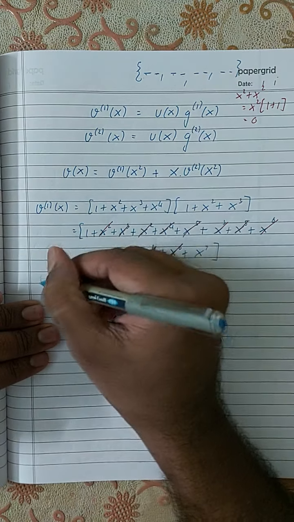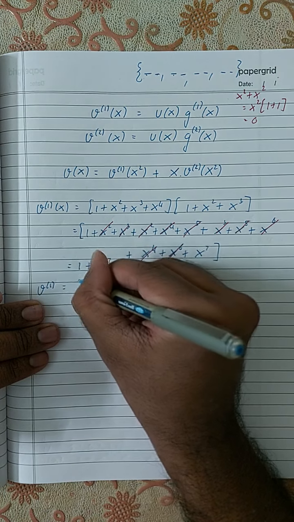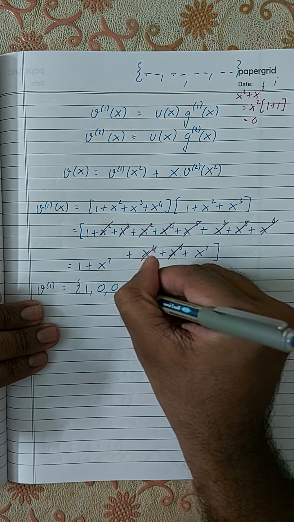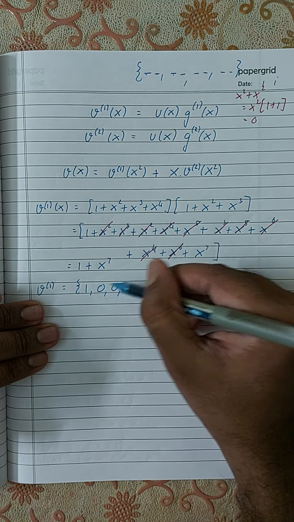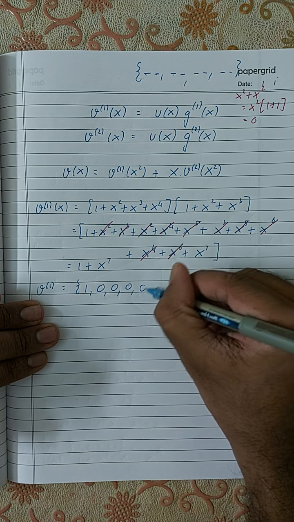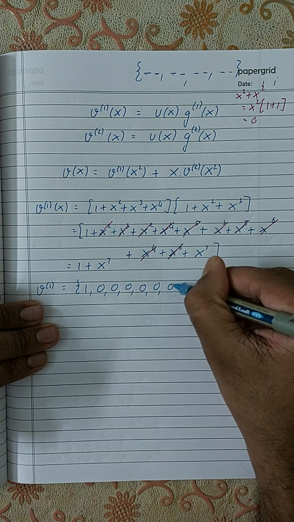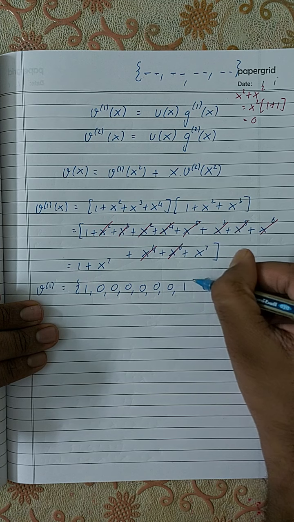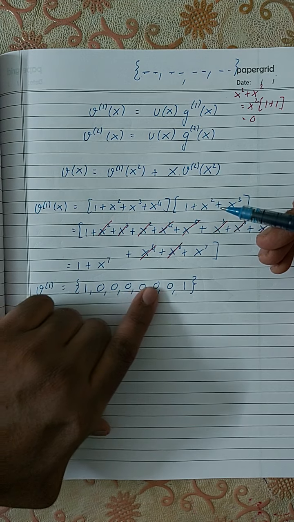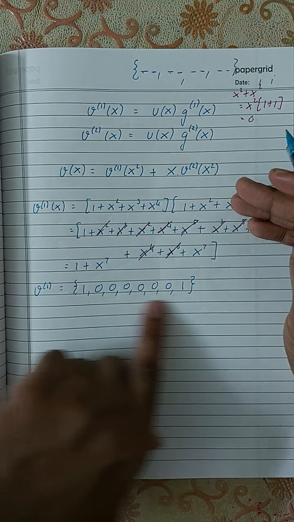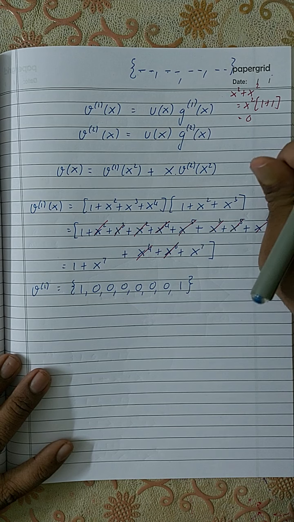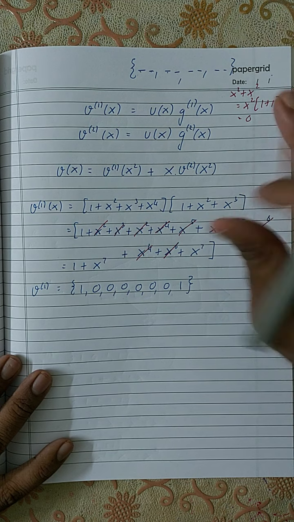In other words, v of 1 is equal to 1, 0, 0, 0, 0, 0, 0, 1, corresponding to degrees 0 1 2 3 4 5 6 7. This is the value of v of 1. If you compare this answer with your previous answer in the previous video, you'll see that both answers are exactly correct.